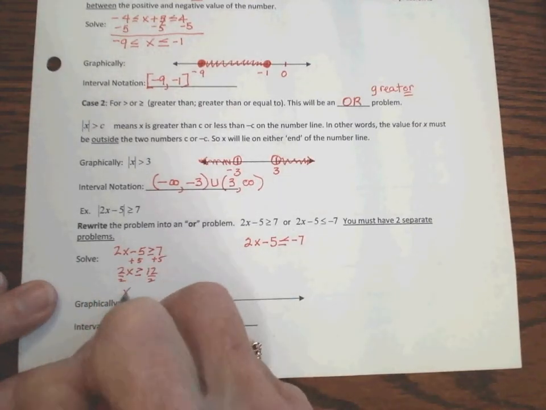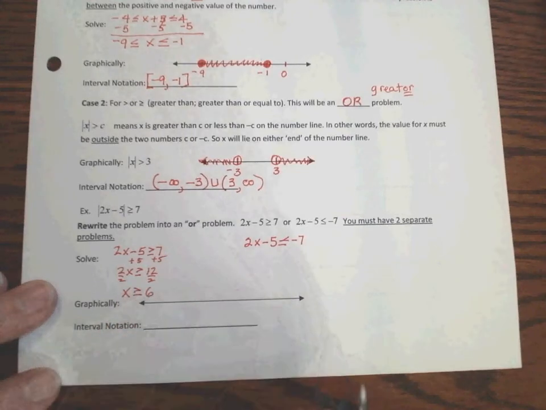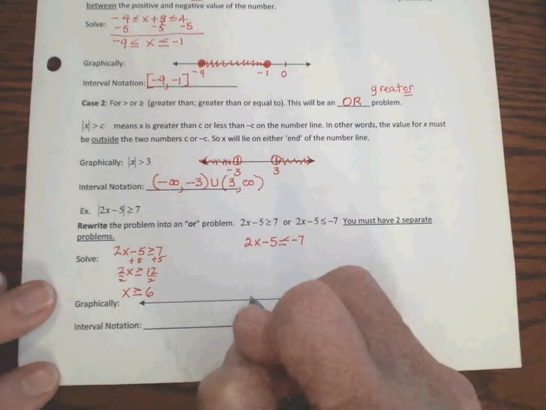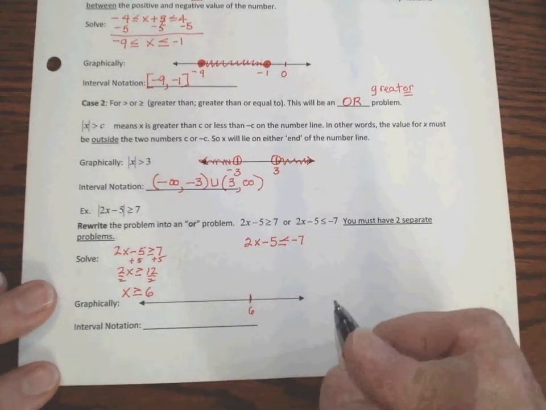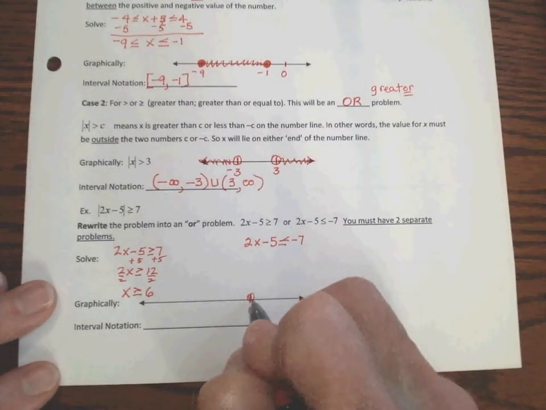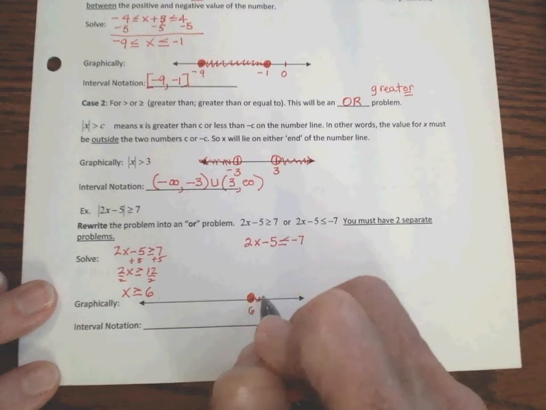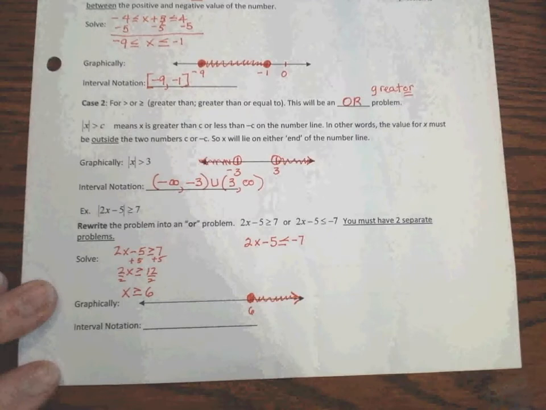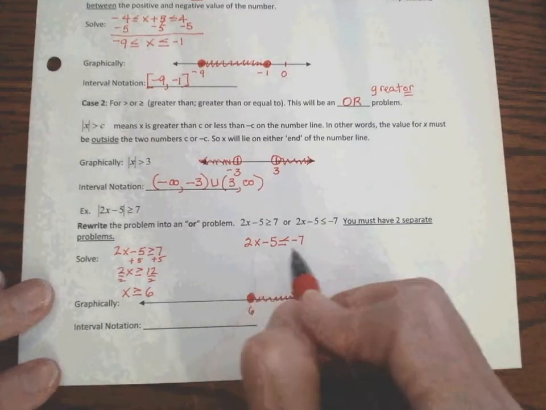Divide both sides by 2. So x is greater than or equal to 6. So that's going to give me my positive end of my number line. So out here I'm going to have the number 6. This time it says equal, so I'm going to put a solid dot, and I'm going to shade this direction, and my graph is going towards positive infinity.